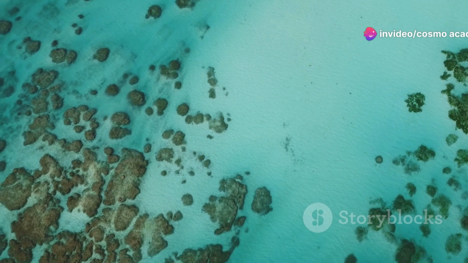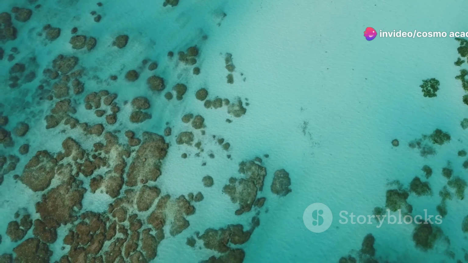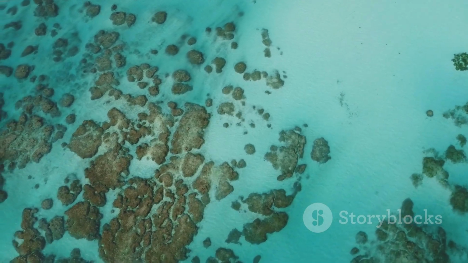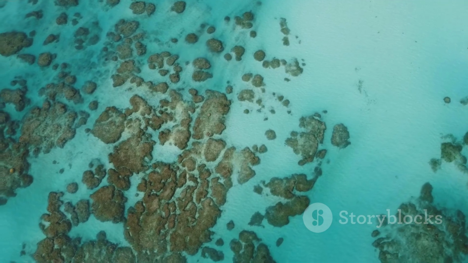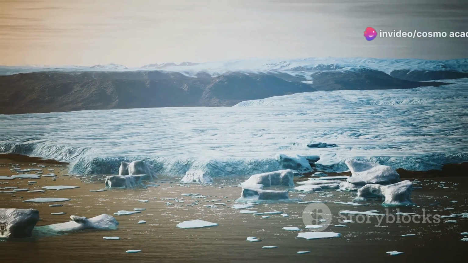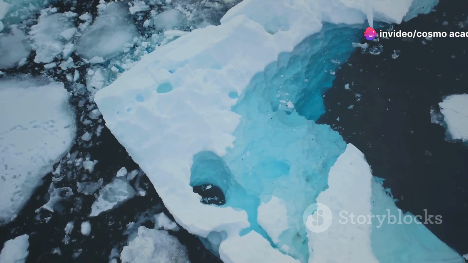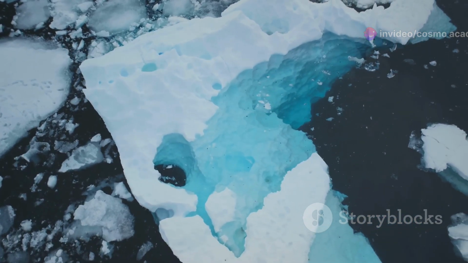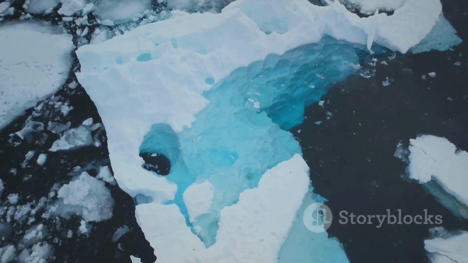Warm currents originating in tropical regions tend to have higher salinity due to higher evaporation rates. This process leaves behind salt as water vapor rises into the atmosphere. In contrast, cold currents flowing from polar regions typically have lower salinity due to the melting of ice and lower evaporation. The influx of fresh water from melting ice dilutes the salt content in these areas.